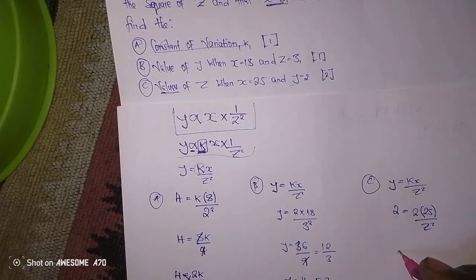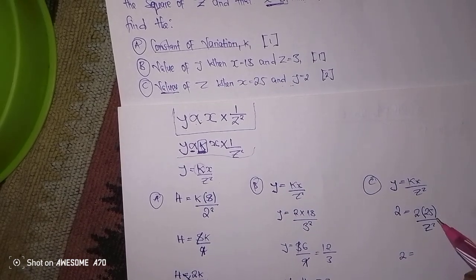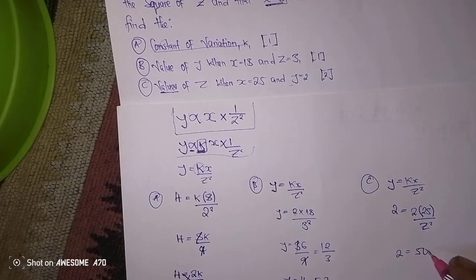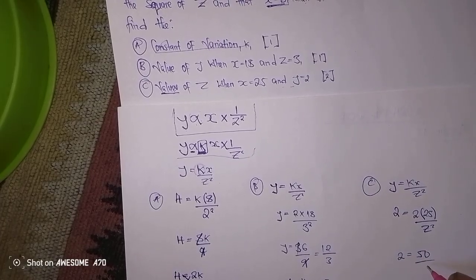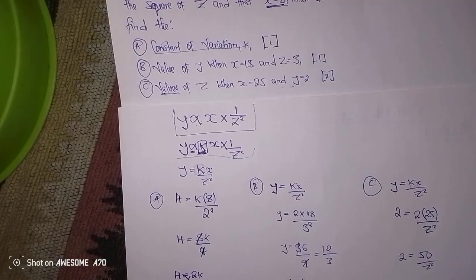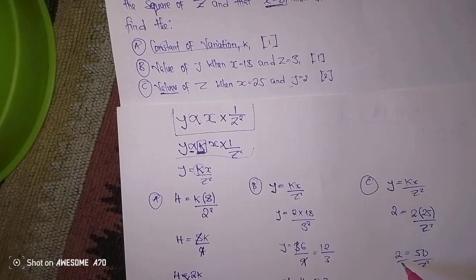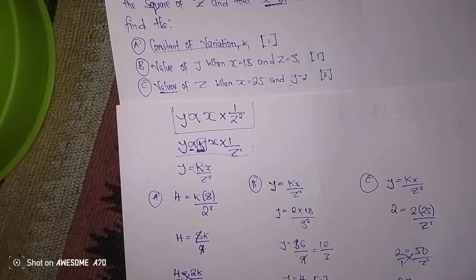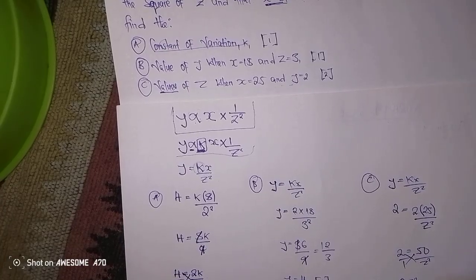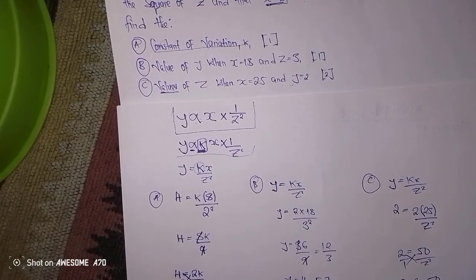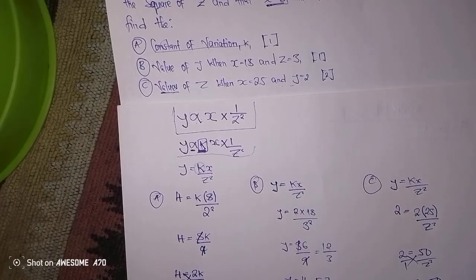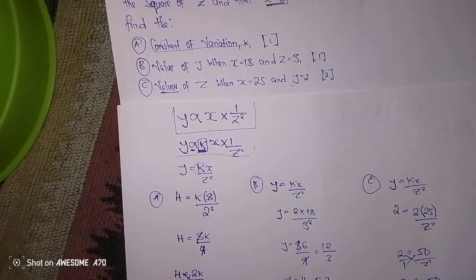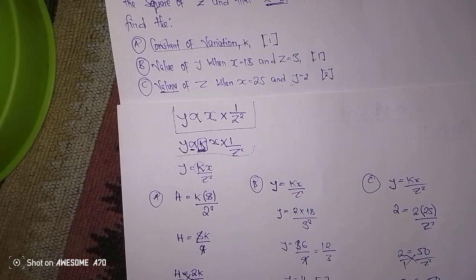All right, so this is 2 is equal to 2 times 25, we'll have 50 over z squared. So from here you can do the cross multiplication, where you're going to have 2z squared, which is equal to 50. So we divide by 2, then we're going to have z squared is equal to 25.